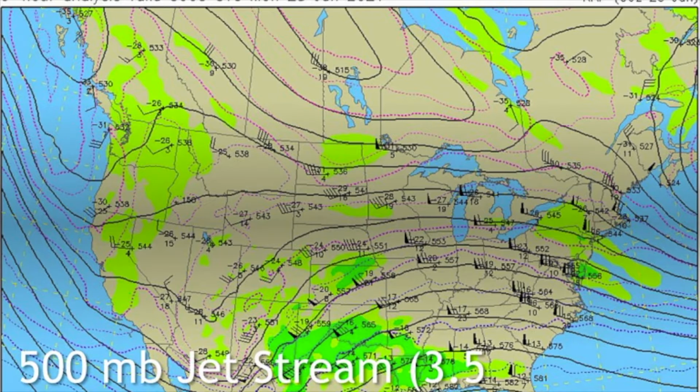So we move forward in time here, and one of the tools we use to forecast a storm's motion is by dissecting levels of the atmosphere. So this is actually 3.5 miles up from the surface. This is looking at the jet stream at 500 millibars. So this will show us where our waves are. We could pick out low and high pressures.